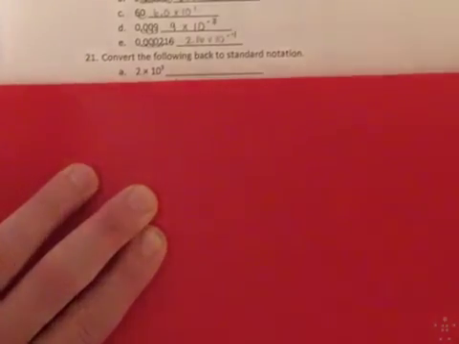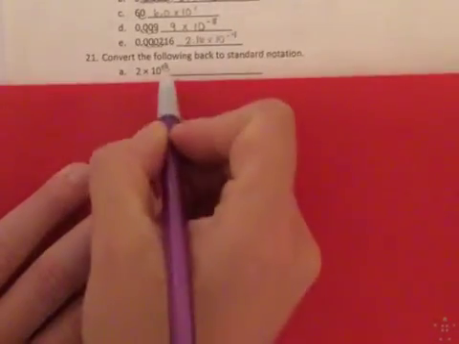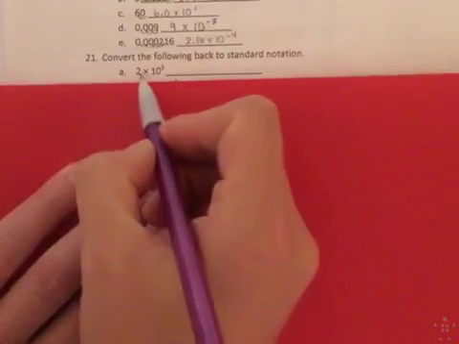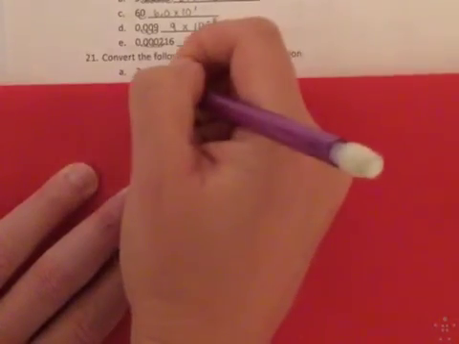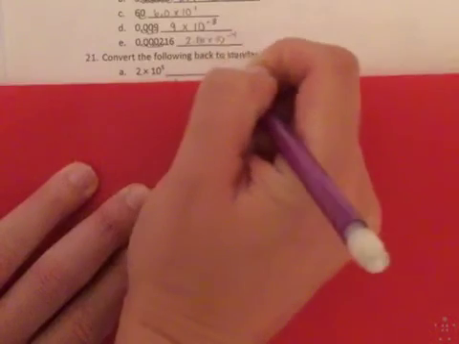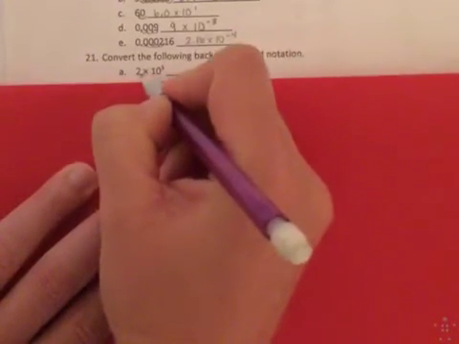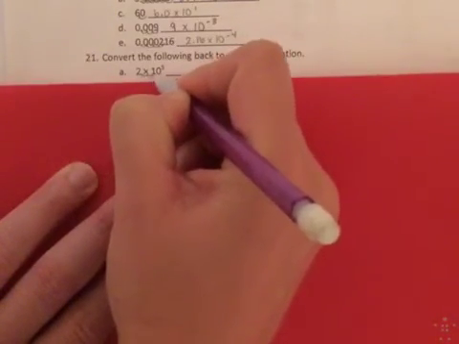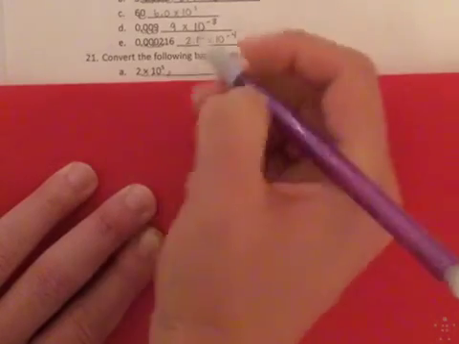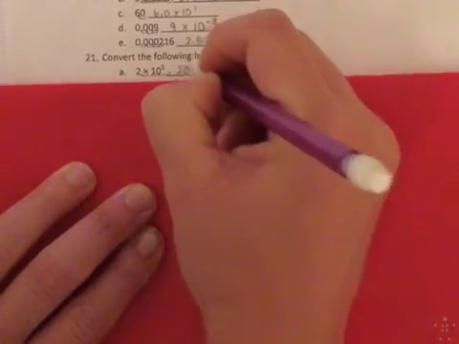Now converting it back, that previous statement still helps. This is a positive exponent, so I know this number was greater than 1. So that means my decimal has to go to the right. So I'm going to move it to the right 5 times. 1, 2, 3, 4, 5. So I'm just going to have 5 zeros behind it.